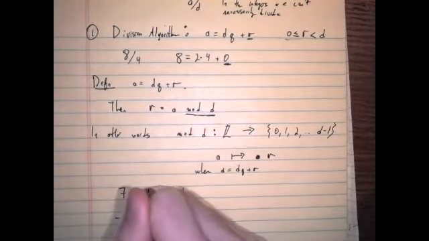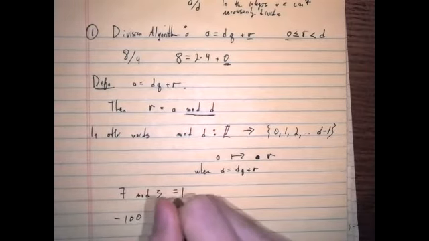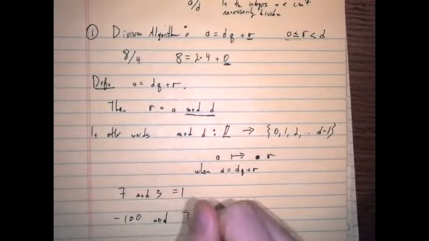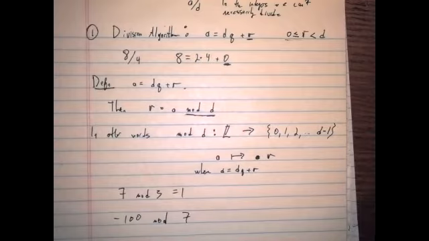What about negative 100 mod 7? That's kind of a harder one. Is it 5? Let's go through this.